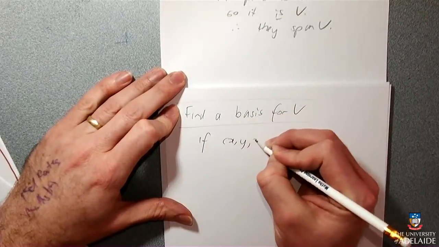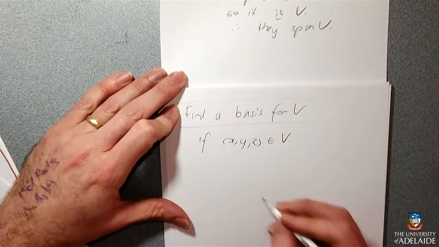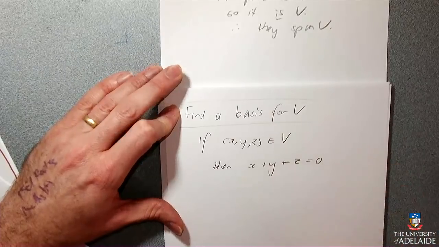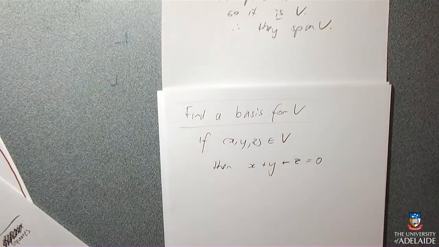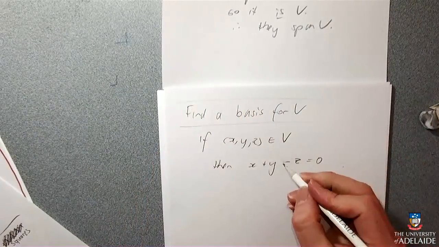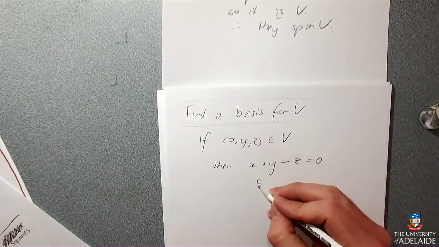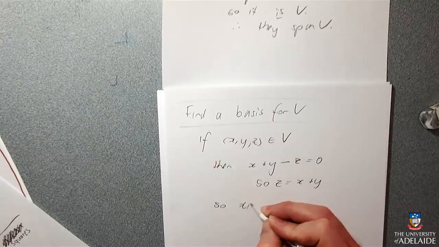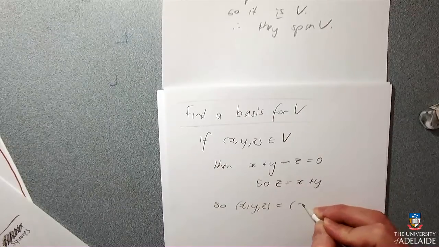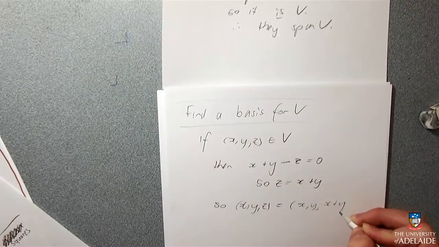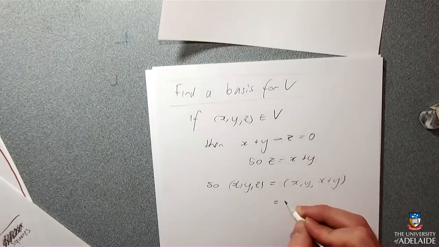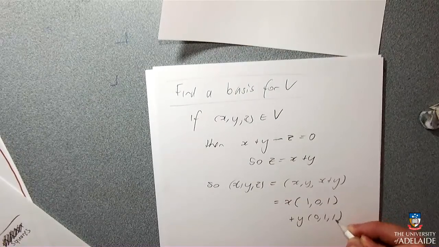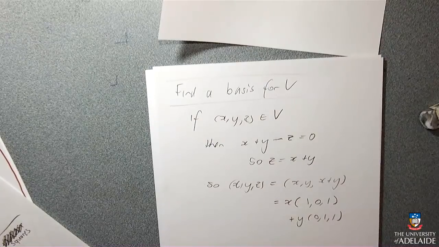So if the point x, y, z is in V, then x plus y minus z is equal to 0, because that's what it means to be in V. That's a minus, not a plus. So z would have to be equal to x plus y, and so x, y and z would be x, y and x plus y, which would be x lots of 1, 0, 1 and y lots of 0, 1, 1. Very creative there.